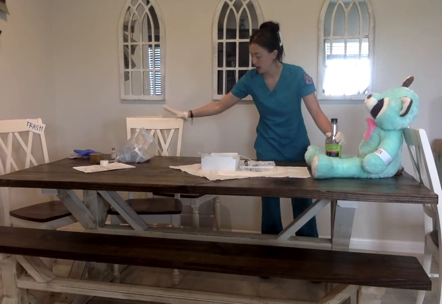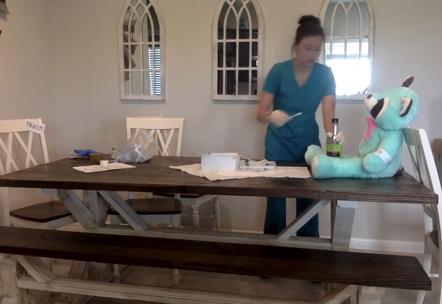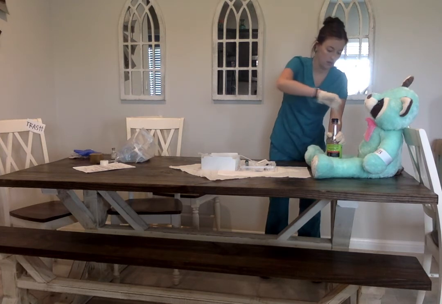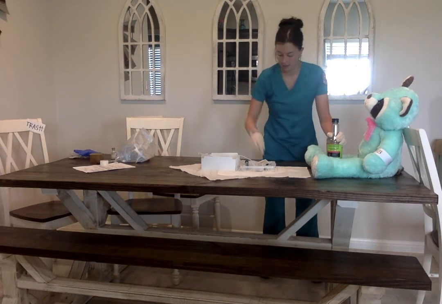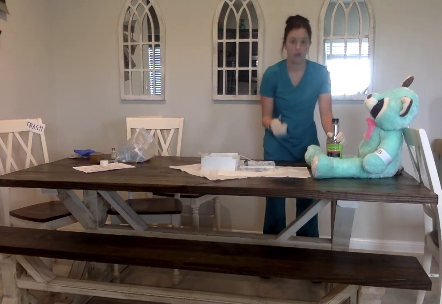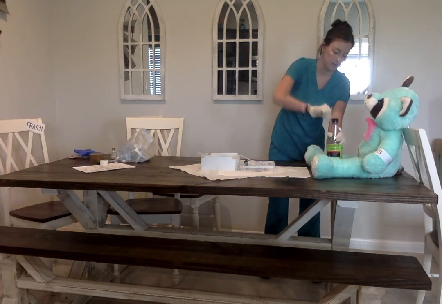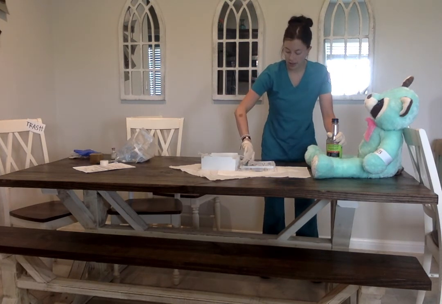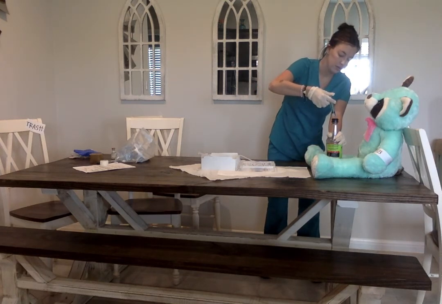Swab, trash. Gonna repeat that 2 more times. From the top all the way to the bottom. Swab, trash. And 1 more time. From the top all the way to the bottom. Swab, trash. Still holding. I'm going to inject 5 mLs of lube in here.